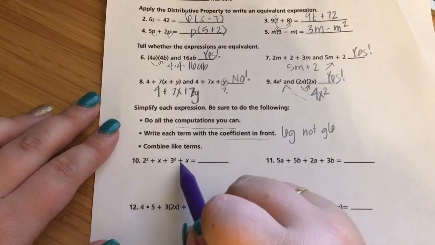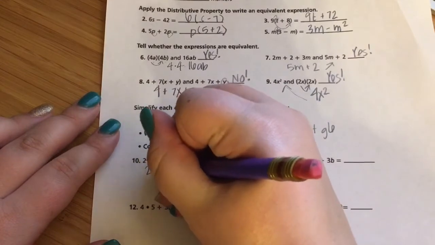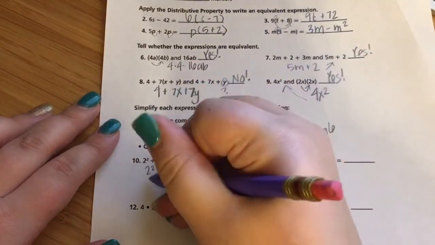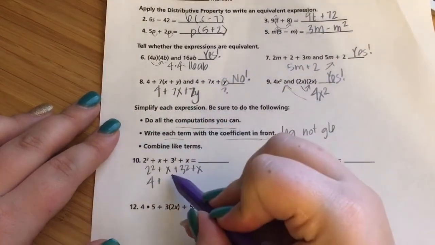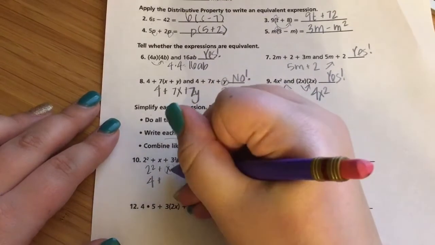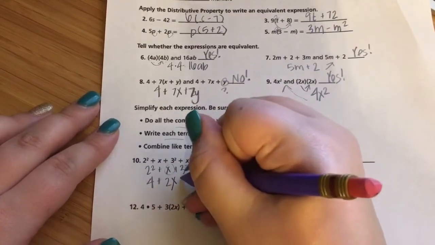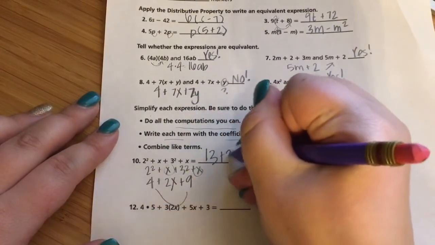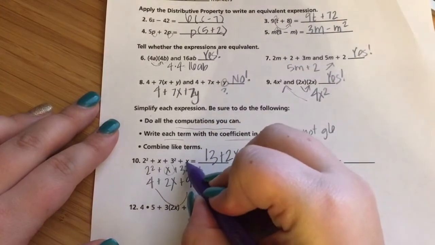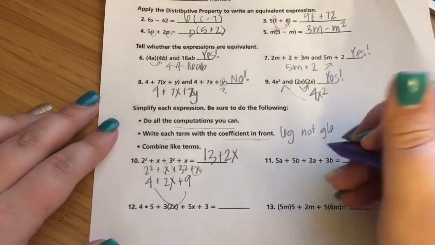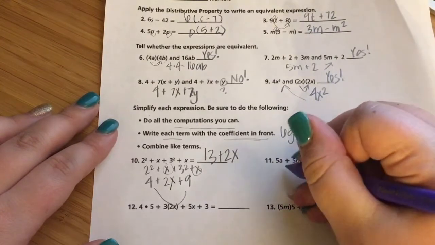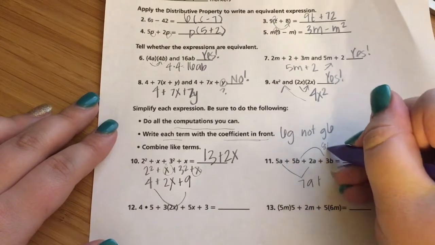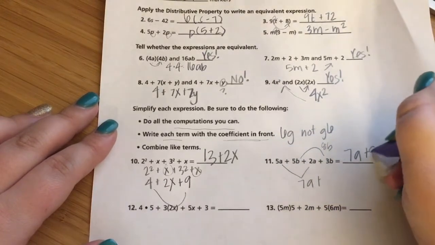So 2 squared plus x plus 3 squared plus x. 2 squared is 4, plus, I combine my x's because it's x plus x, and I get 2x plus 9, which is 3 squared. So I write 13 plus 2x. I'm combining like terms. Now I have 5a plus 5b plus 2a plus 3b. So I combine like terms, the a's, 7a plus 8b. And that's as far as I can go with that one.